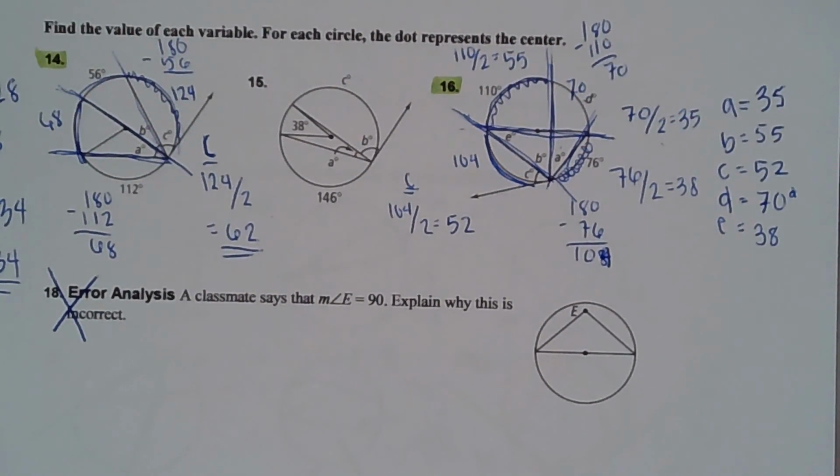All right, guys, again, come to office hours if you have questions. These intercepted arcs and inscribed angles can be a bit confusing. So use highlighters, mark up whatever you need to.